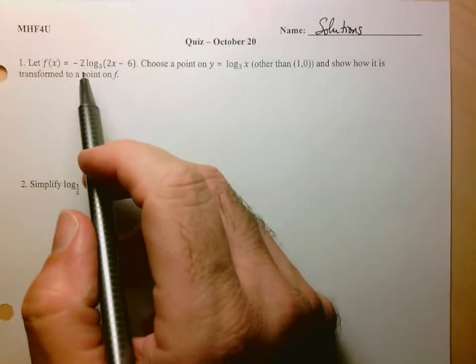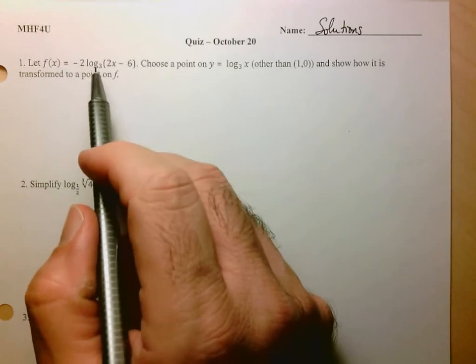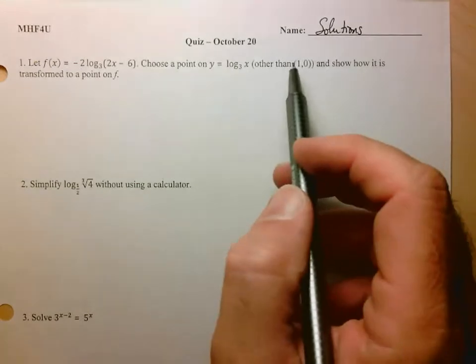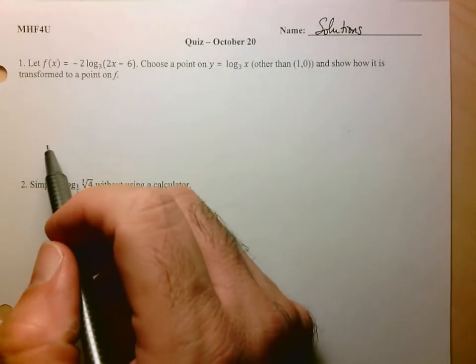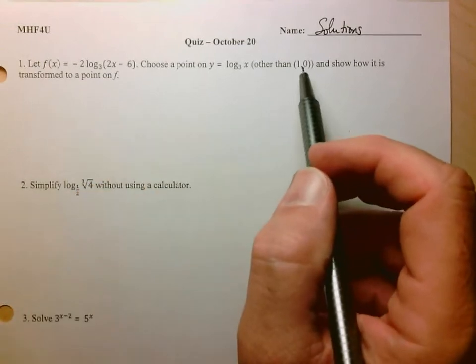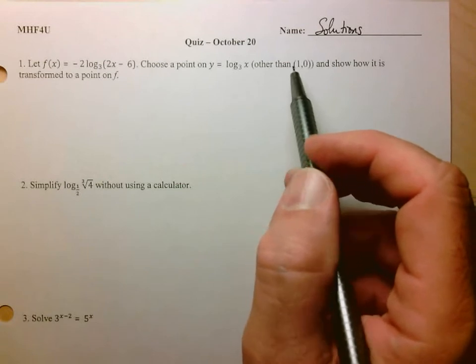So they give us this function, which looks like it's a transformation of log base 3 of x. They're asking us to choose one single point, other than 1, 0, and show how it's transformed to a point on f. Obviously the easiest point to use would be 1, 0, but we're going to choose another one.